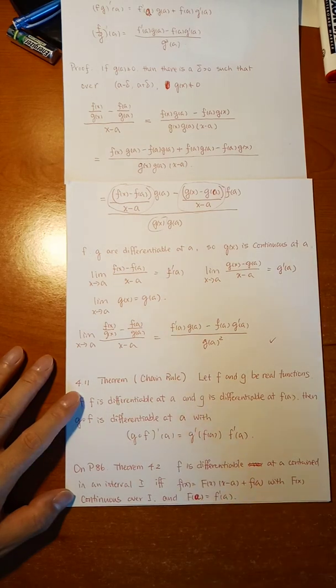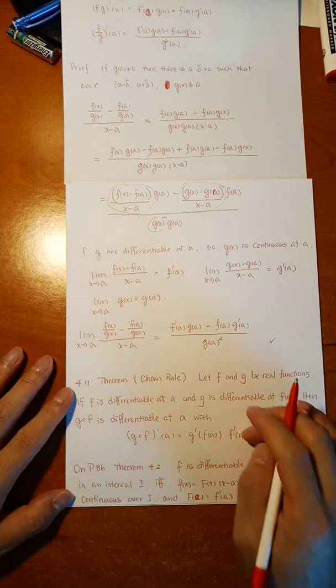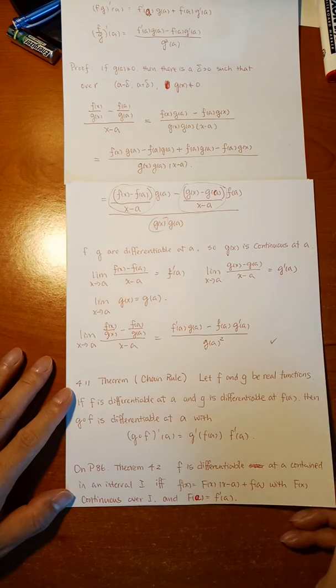So this is the theorem we're going to use to prove the chain rule.